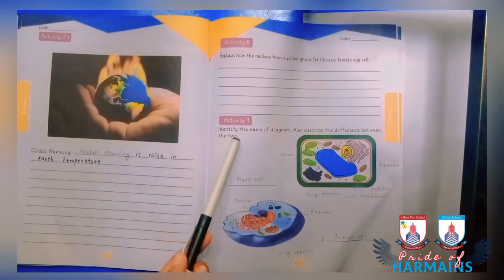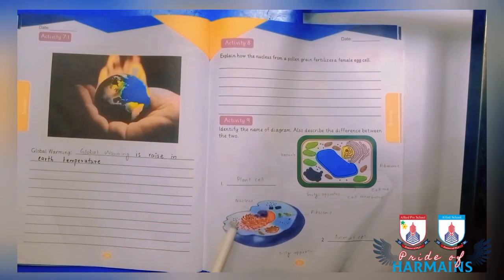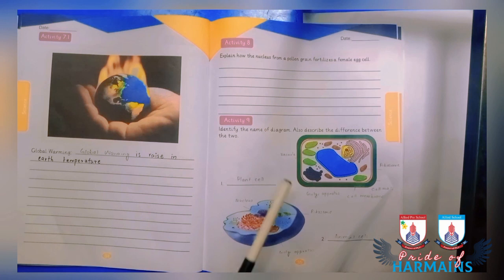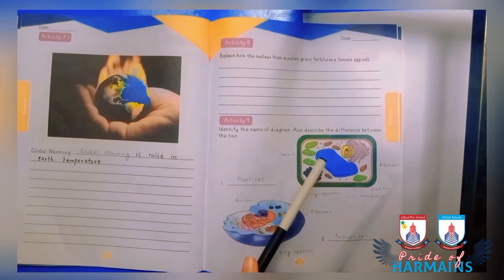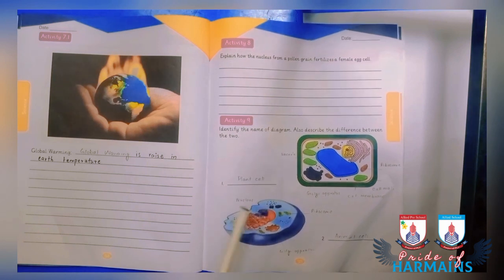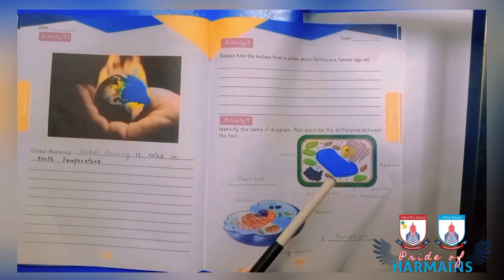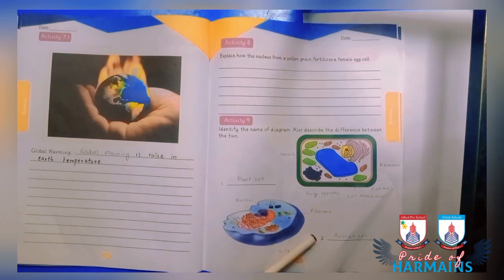Now your activity number 9 from class 6 science. Here you have been provided with 2 diagrams. One is of a plant cell and the other one is of an animal cell. The identification for the plant cell is that there is a large vacuole present inside, and in the animal cell there is a nucleus present in the center. Also in the plant cell there is a cell wall present, but in the animal cell there is only a cell membrane. There is no cell wall.